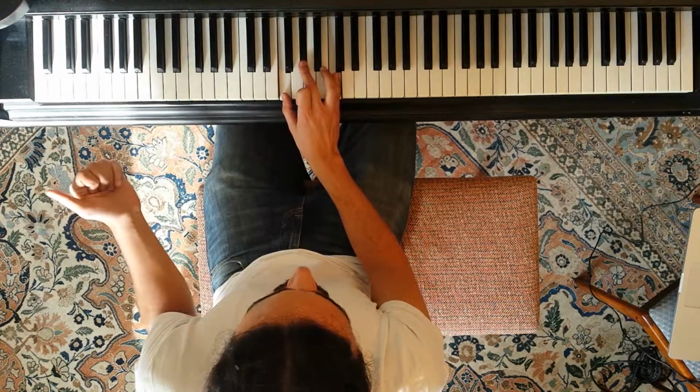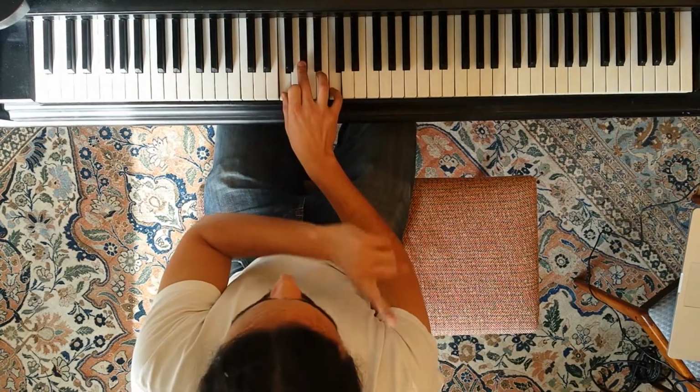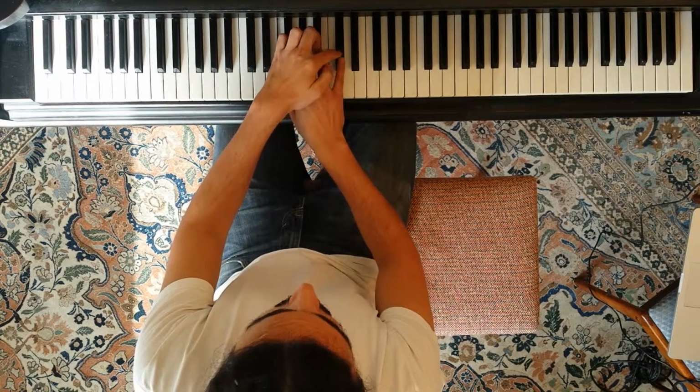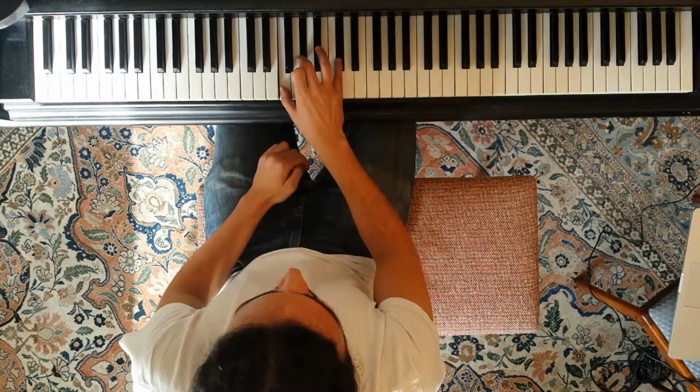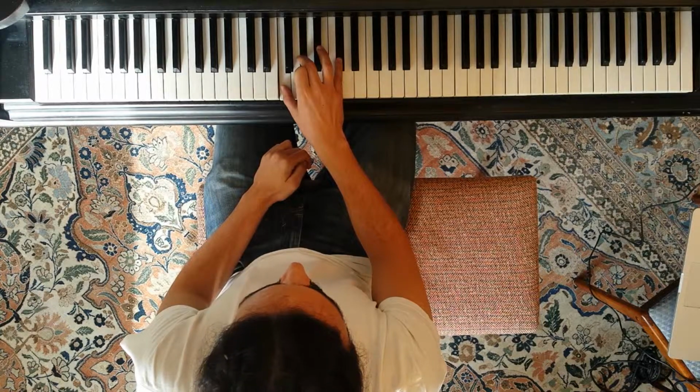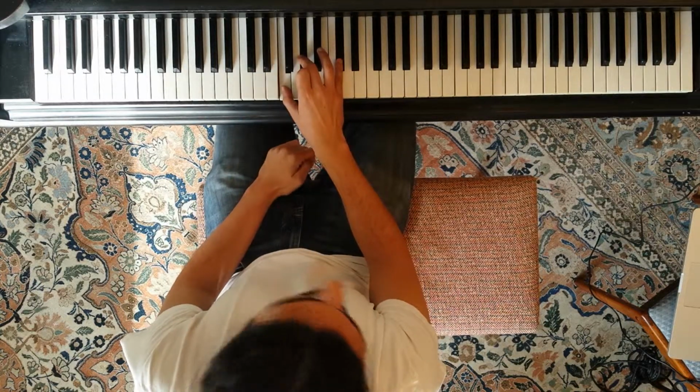Okay, section 1, chord number 2. All we're going to do is move our pinky up 1 half step. That chord's called D flat. Okay? The other notes stay exactly where they are.